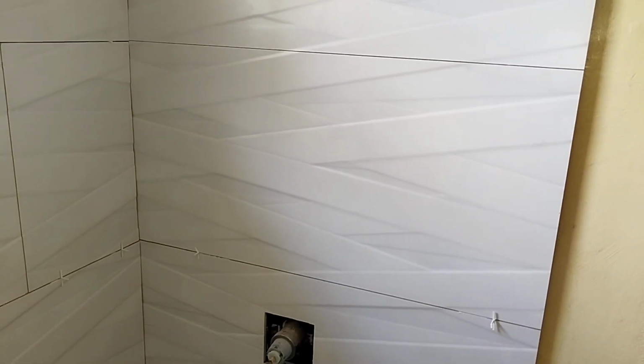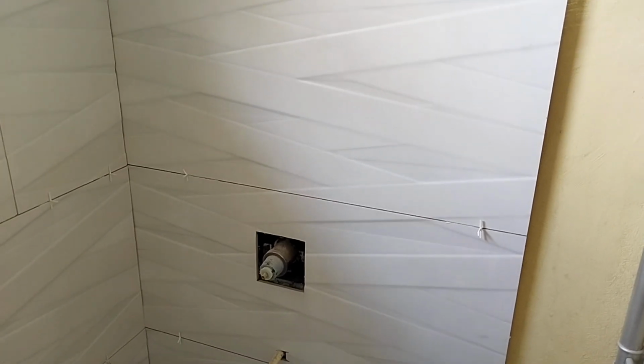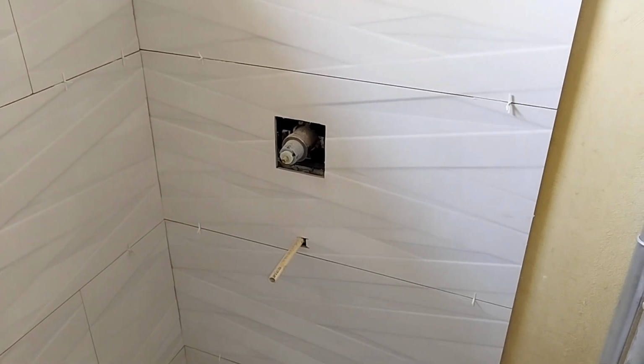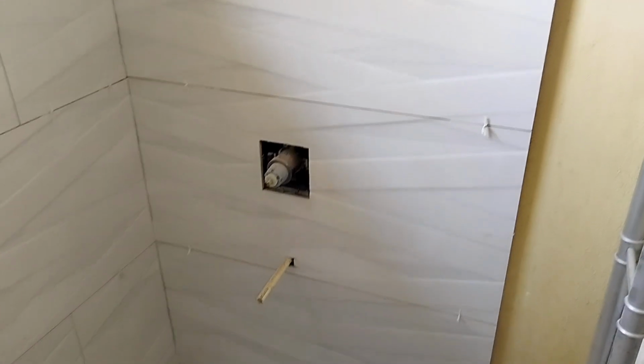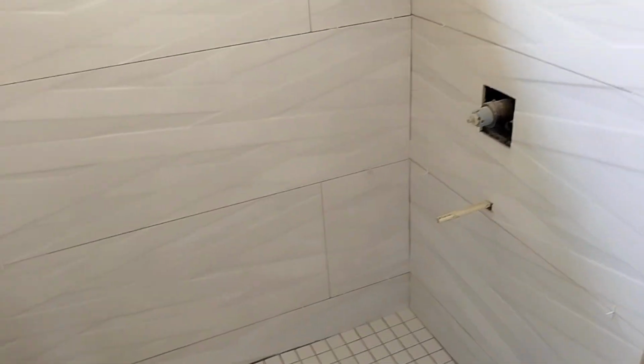So you can see the tile then. It's a nice little wavy white tile. It has a little grey background in it, not milk white. It has a little grey to it.